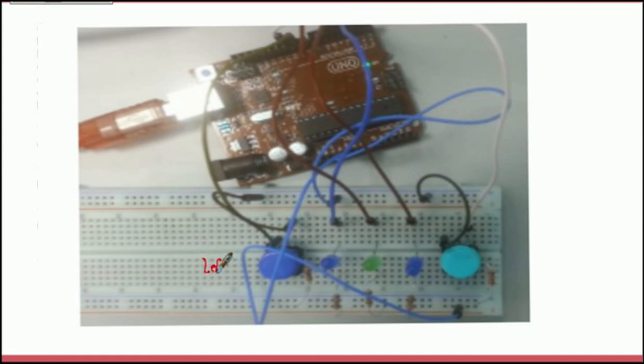I'll use the same name of the switch as I used earlier. I should shorten it, like LS, short for left switch, to make it easier in the program. And this is the other one, the right switch.